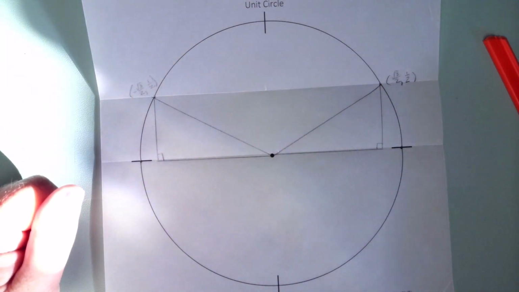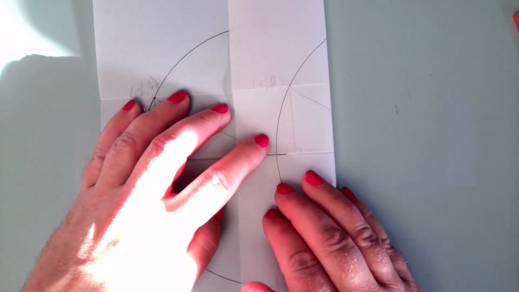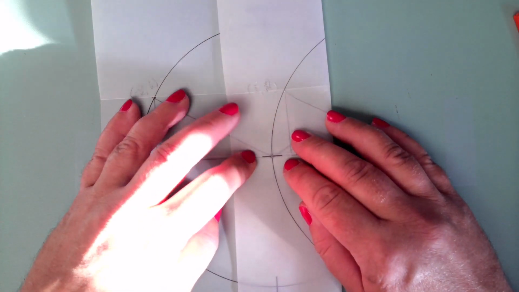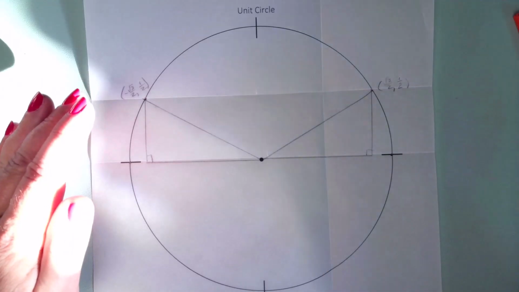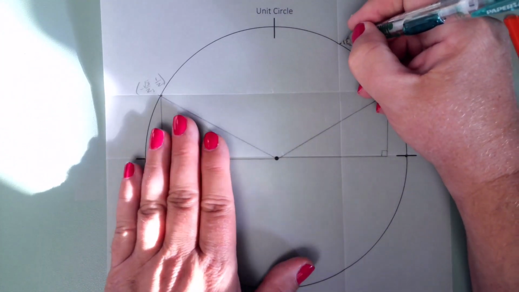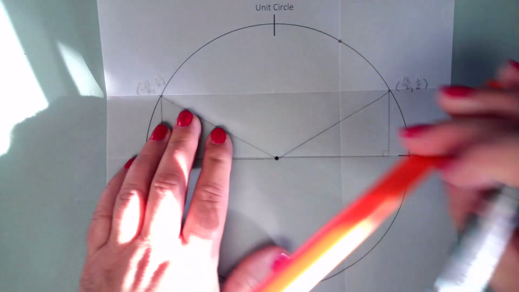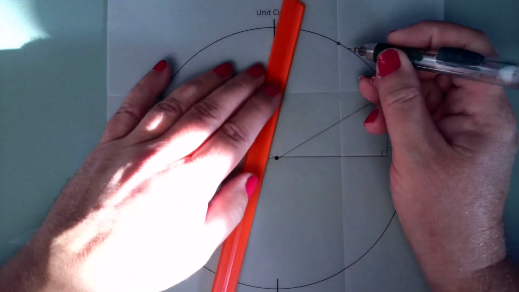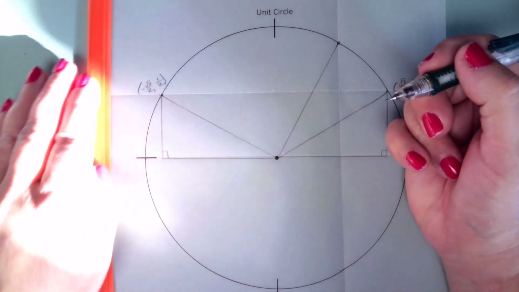Okay, let's go ahead and make another fold. I'm going to take this and fold it here, and open that up, and you'll see this crease is intersecting with the circle right here. Remember, the radius of the circle right here is 1.